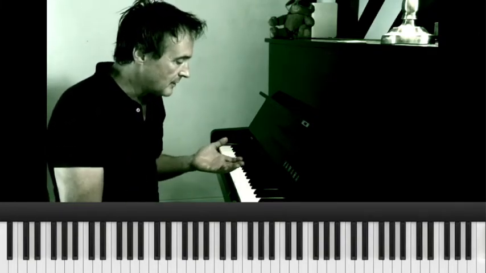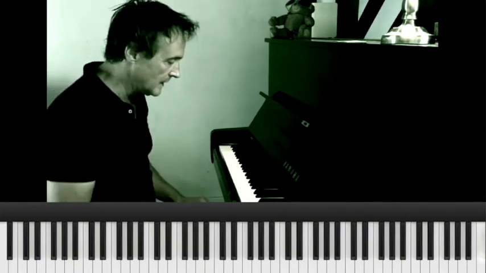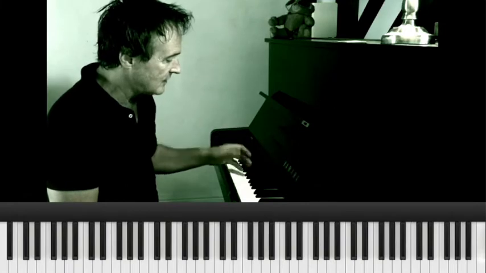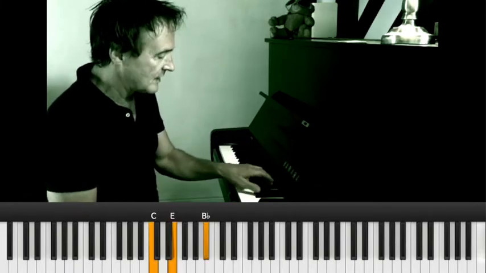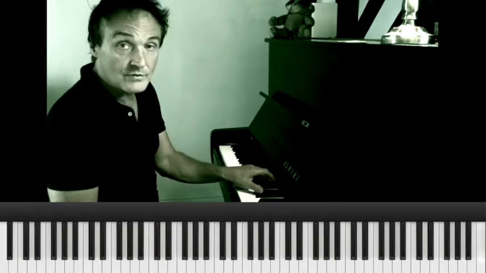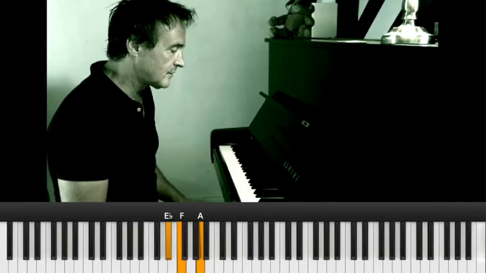So what we're doing with the left hand is we use those three shapes that we looked at in the previous video. So we've got our C7 here, and then what we've done is instead of playing this, we've taken this and we put it down here. So we call this voice leading.